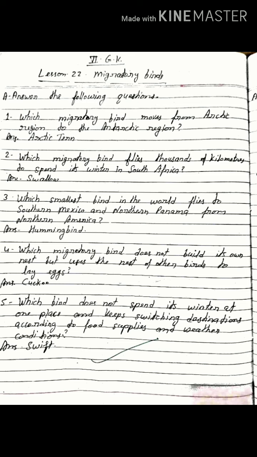Fifth, which bird does not spend its winter at one place and keeps switching destinations according to food supplies and weather conditions? Answer is swift.